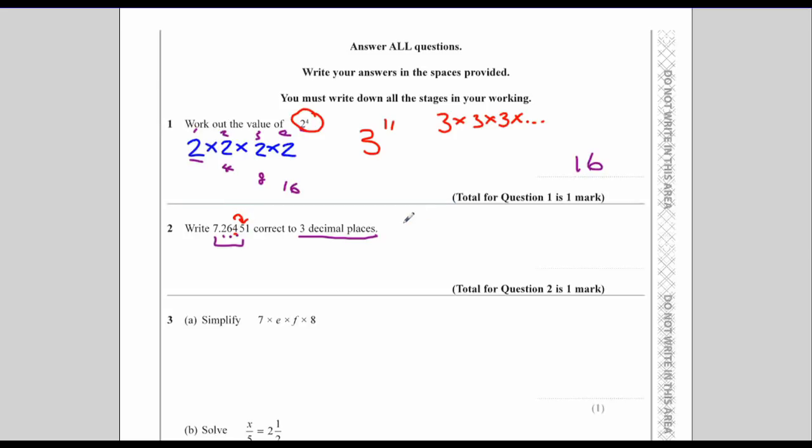Now, if you think of your number line, starting from 0 up to 10, 5 is bang in the middle. So we have to have a rule. And the rule says, if you're in the middle, round it up. And if you're below here, round it down. So like we just said, 5 means we're going to round up, and we're going to round the 4 up to a 5. 7.265 is your answer.